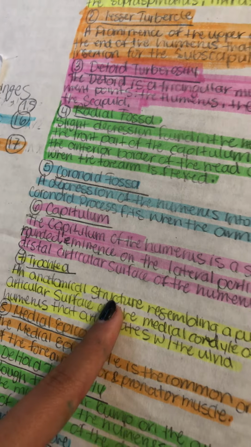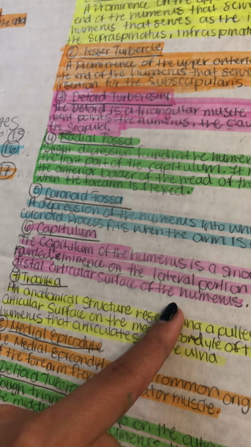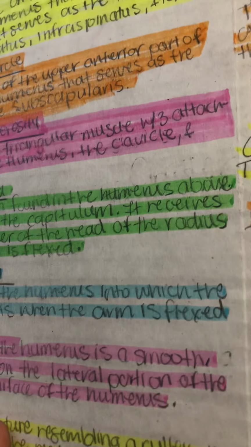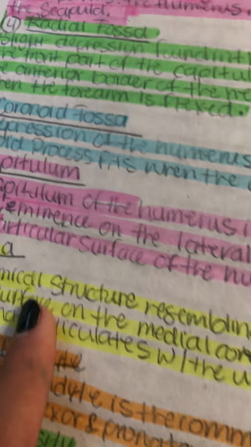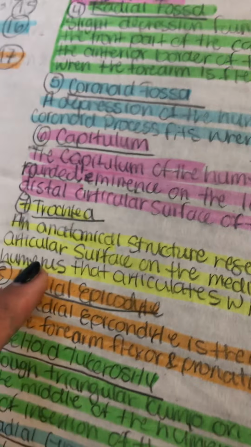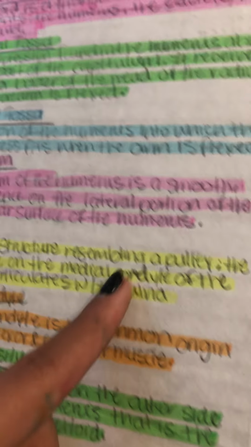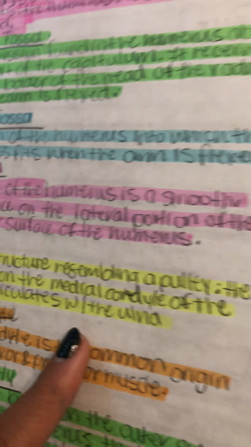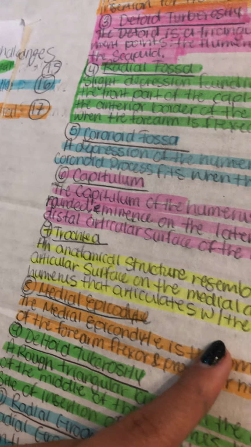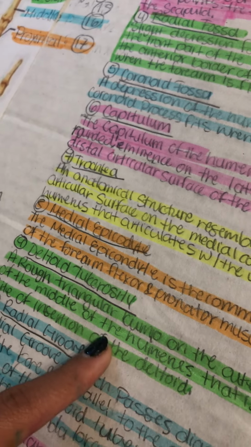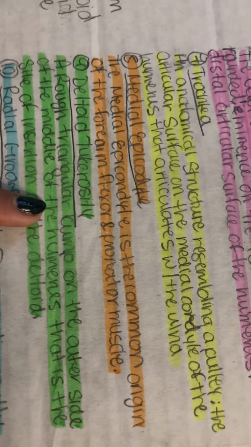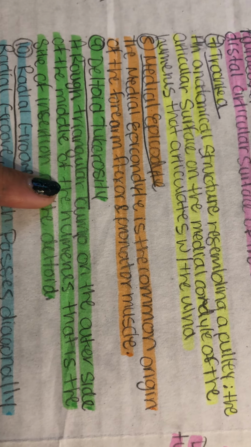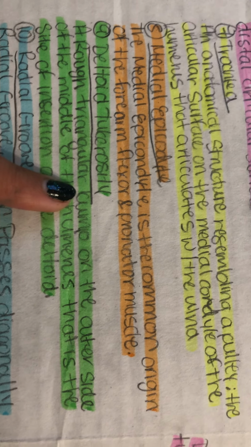Number 6, capitulum. The capitulum of the humerus is a smooth rounded eminence of the lateral portion of the distal articular surface of the humerus, which is right here. Number 7, the trochlea is an anatomical structure resembling a pulley, the articular surface of the medial condyle of the humerus that articulates with the ulna, which is right here. Number 8, the medial epicondyle. The medial epicondyle is the common origin of the forearm flexor and pronator muscles, which goes right here.